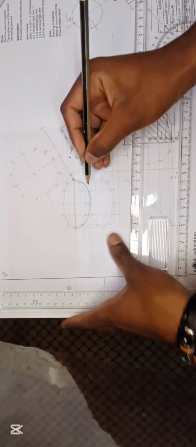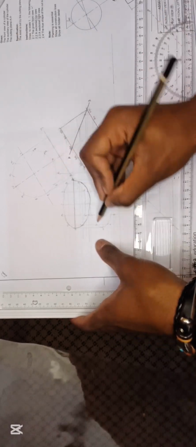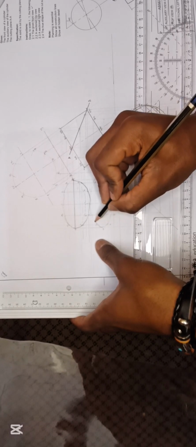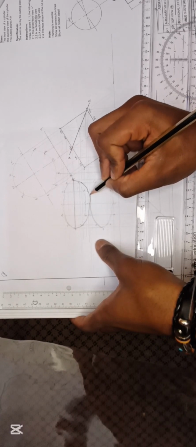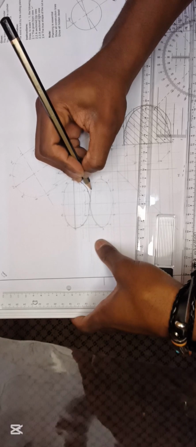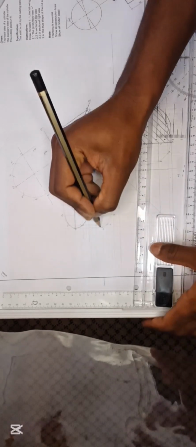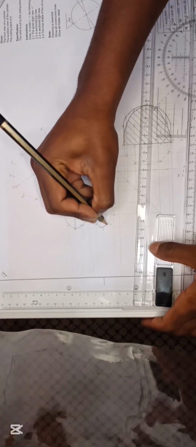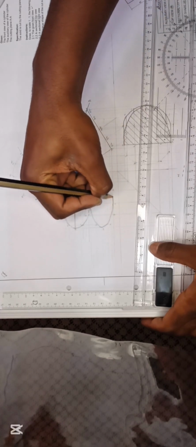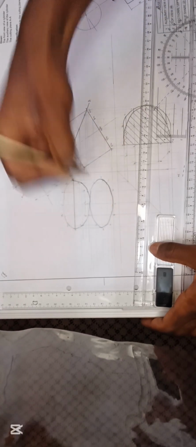Okay, and remember, this is going to be solid, guys. So I need to finish this one here. I also need to finish this one, using your freehand or your flexi curve. It's up to you.